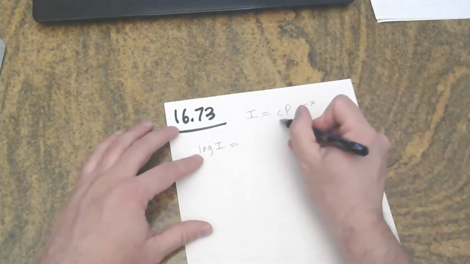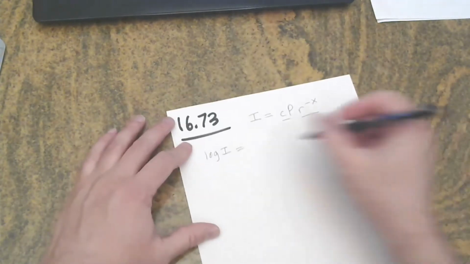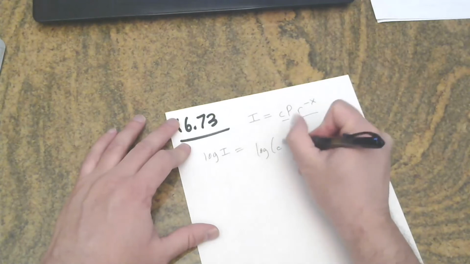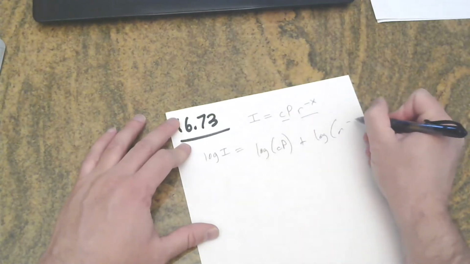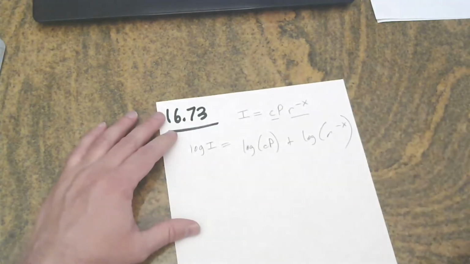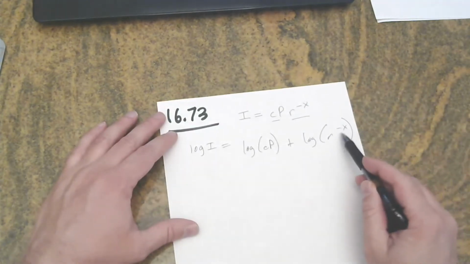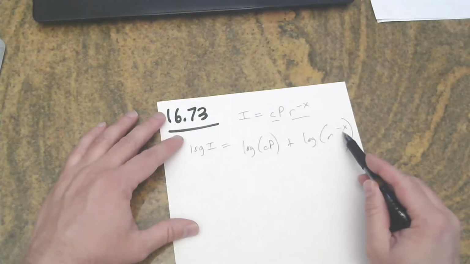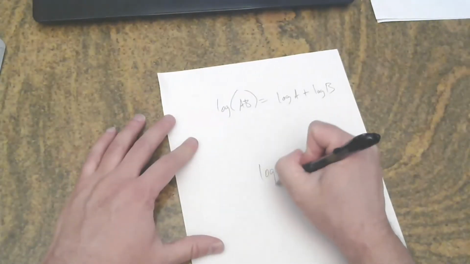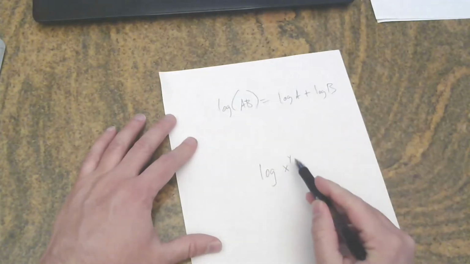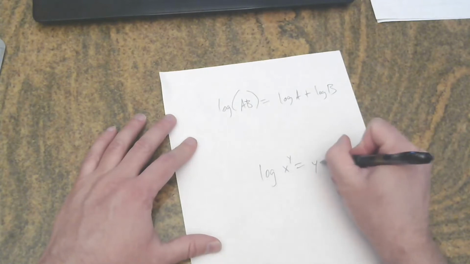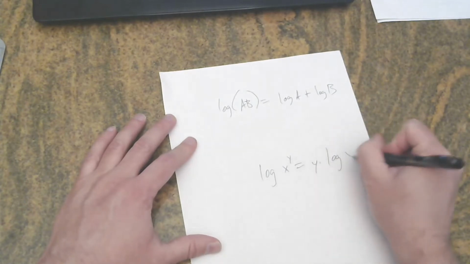We've got a product of CP and R to the negative X. So that's the log of CP plus the log of R to the negative X. And next comes the step where we take the exponent out of the exponent. So we use this rule: the log of X to the Y, we can bring the exponent out front. That's Y times the log of X.